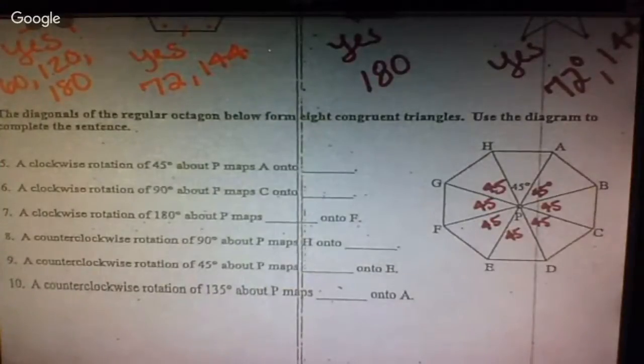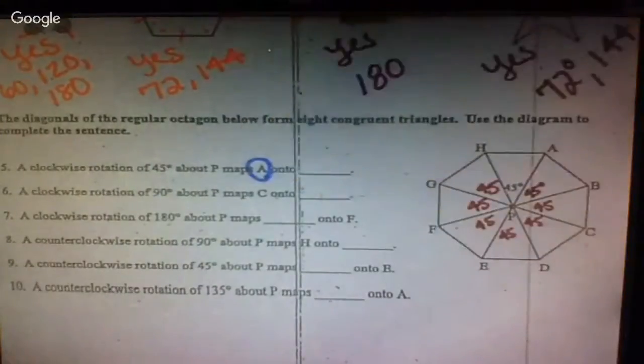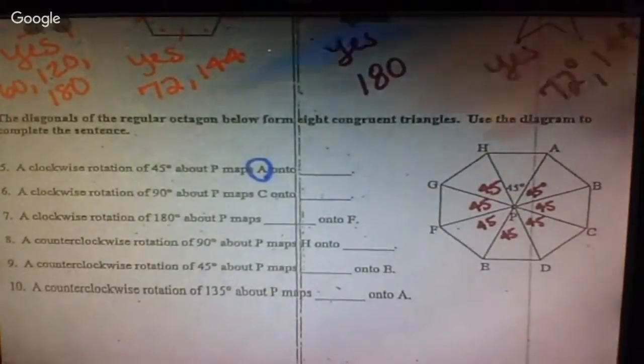Okay, so this first one, they want us to start at A, and they want us to go 45 degrees clockwise.